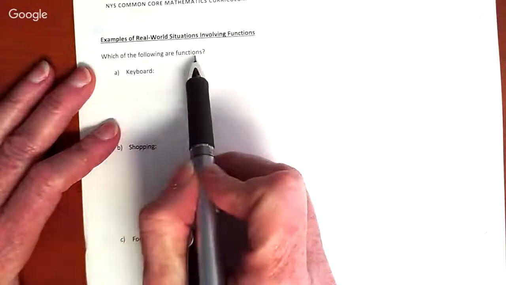So next, let's do some examples of this. For example, which of the following are functions?